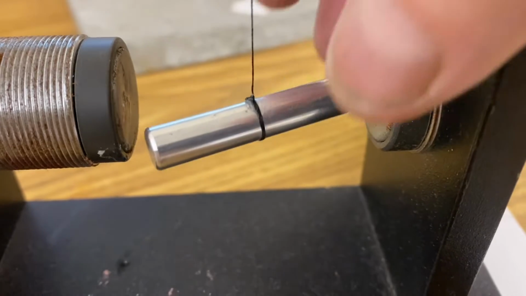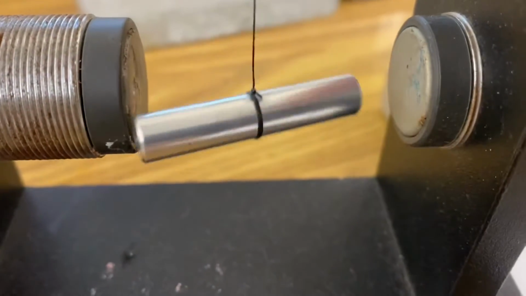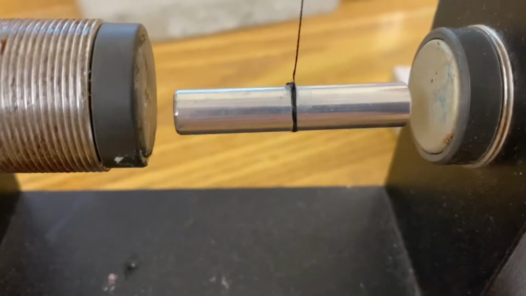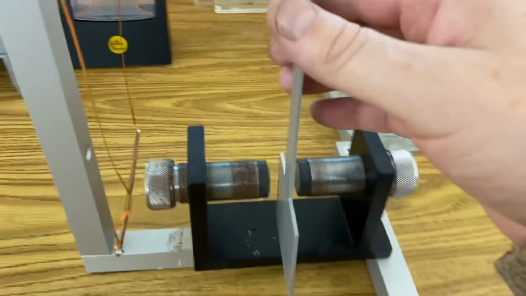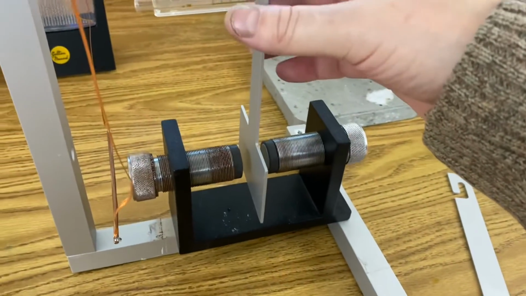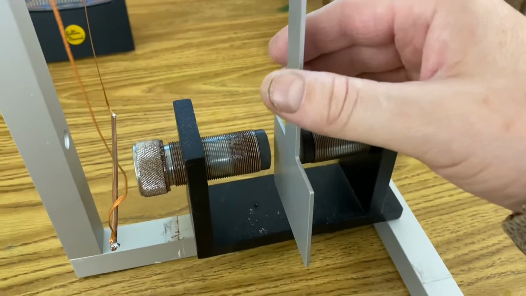It has a few electrons that are unpaired in their orbitals. And those electrons are able to realign themselves with the magnetic field that's caused by the variable gap magnet. Here's a pendulum that's made of aluminum. Again, aluminum is paramagnetic because it has some unpaired electrons that can reorientate themselves in the magnetic field.